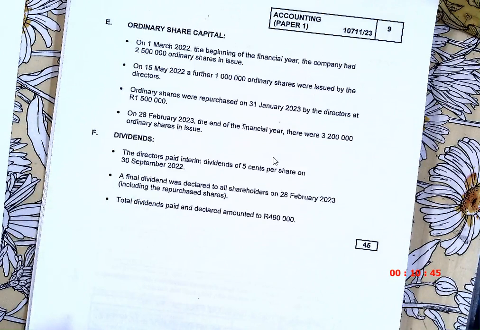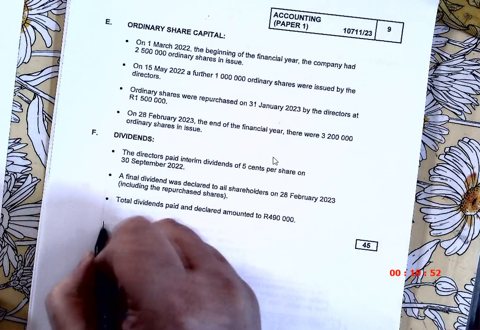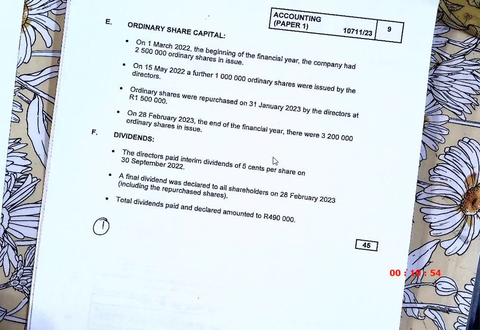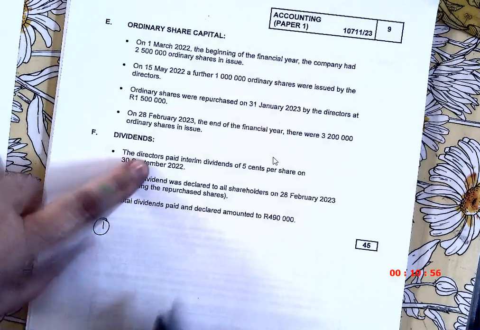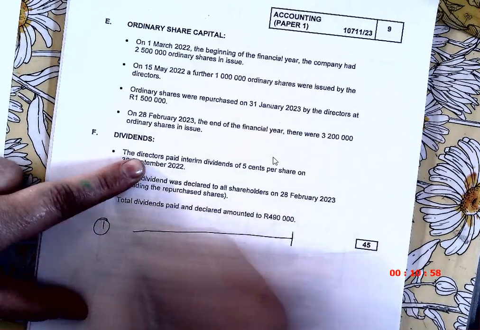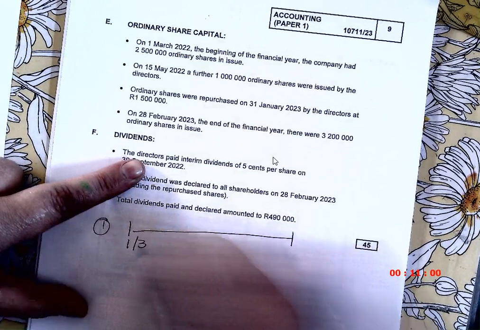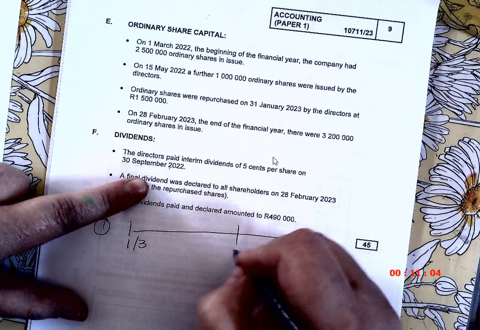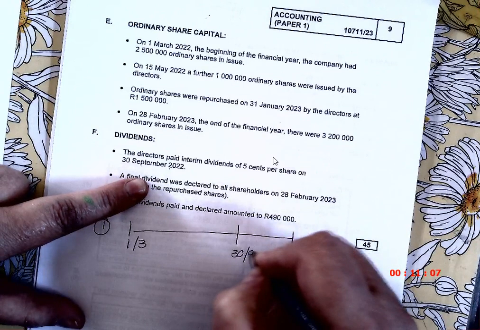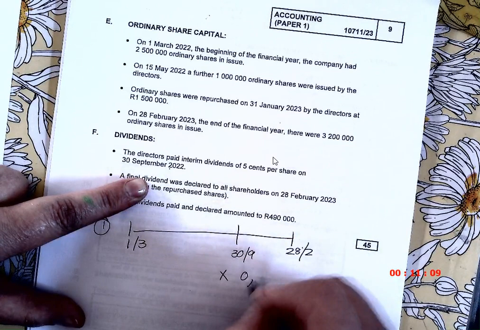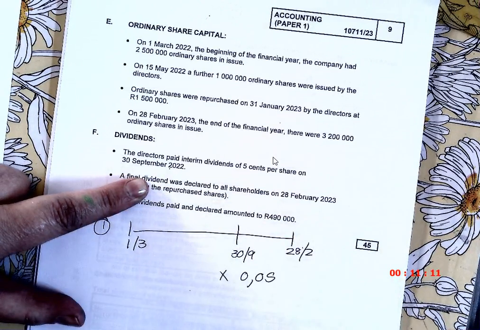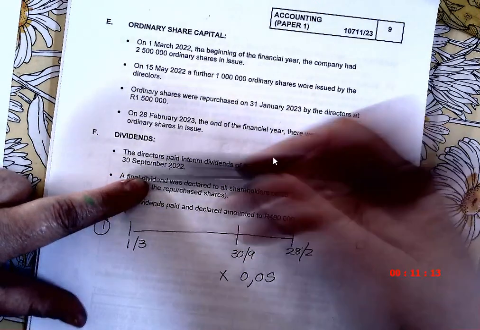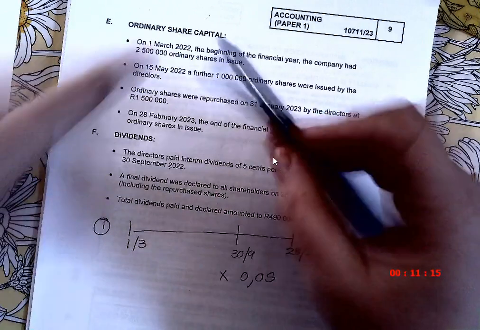So you can do it one of two ways. What would be the first way here? You can go calculate it. But now look at the dates. Remember, you've got a timeline. 1st of March, 28th Feb. When is the interim declared? 30 September. And you know, you're going to times it with 5 cents. So how many shares do you have 30 September? So now I go to the capital.